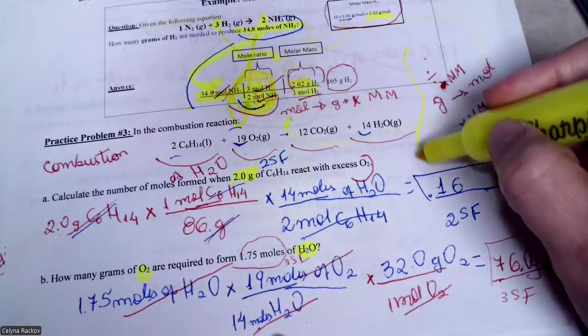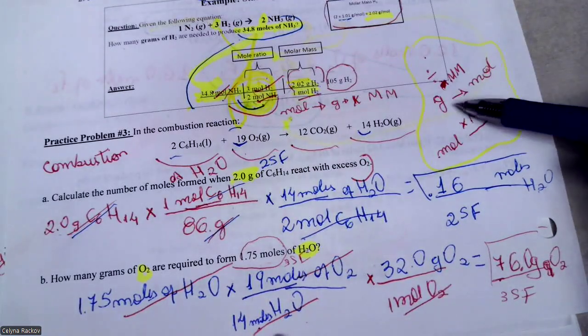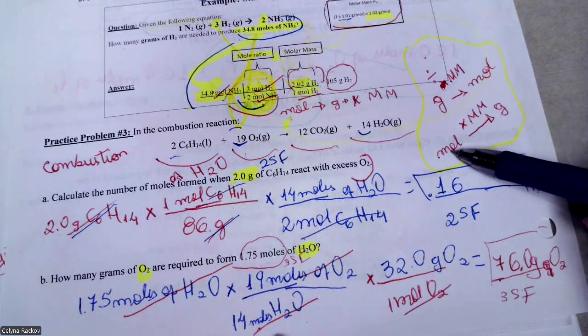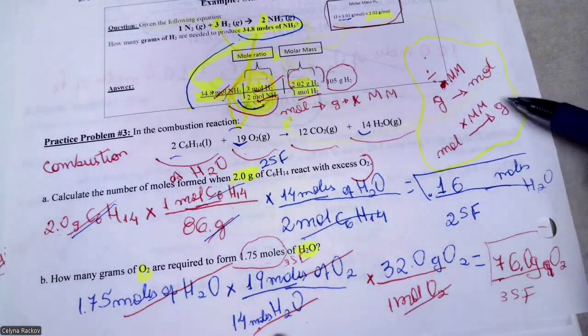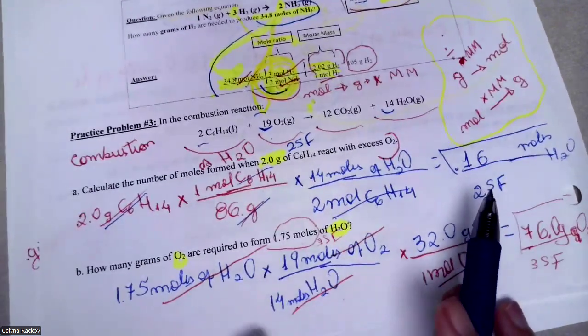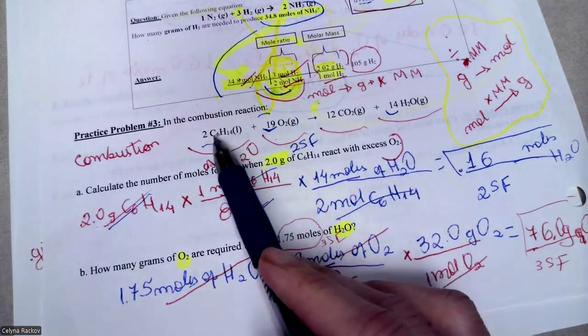So here I wrote just for you guys: to go from grams to moles, divide by the molar mass, and from moles to grams, multiply by the molar mass, right? Okay. So in this combustion here, by the way, is a hexane.